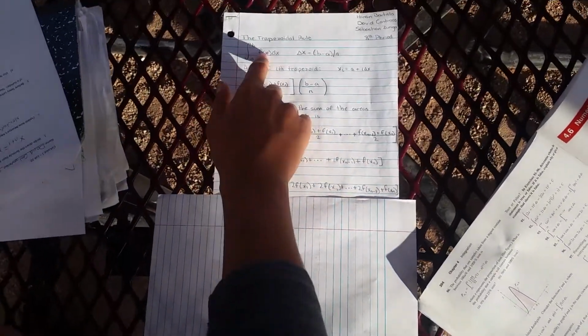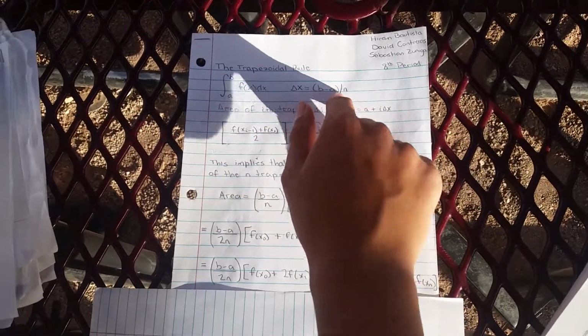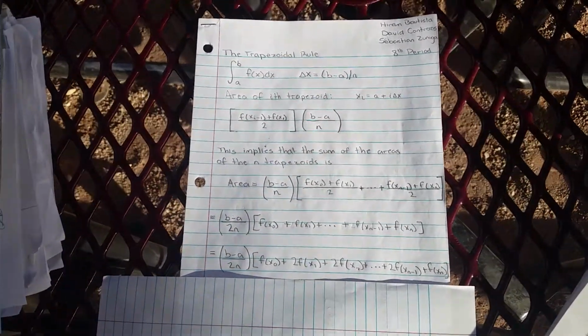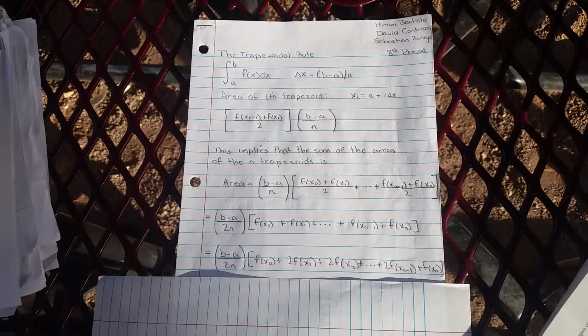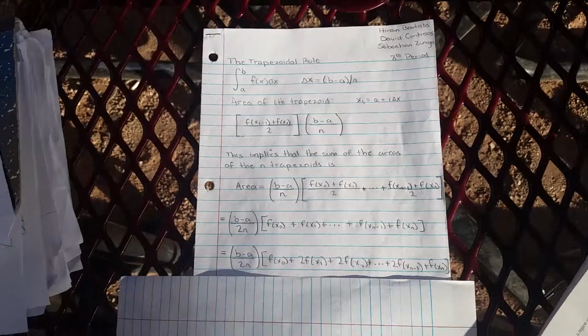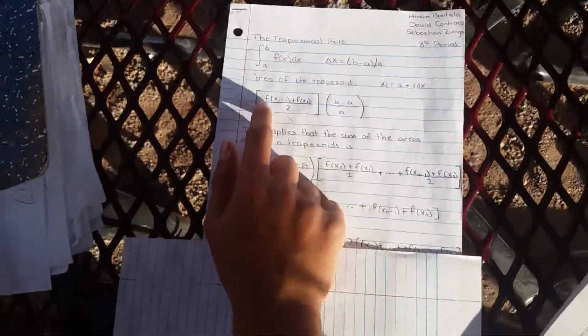Doing the trapezoidal rule, which is this right here, and delta x is b minus a divided by n. All right, so we're going to find the area under a curve. So what we have to do is find the area of the ith trapezoid, which is going to be this, right?